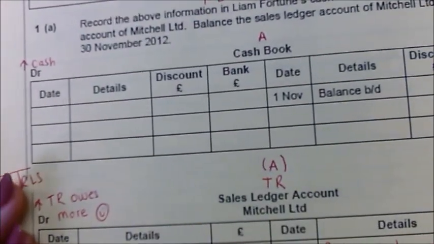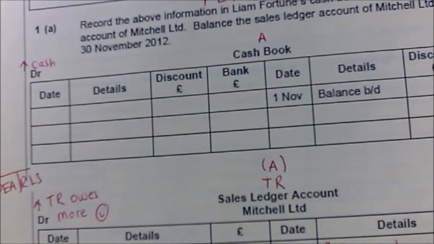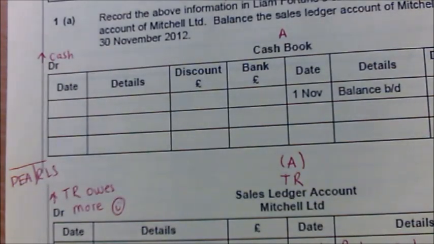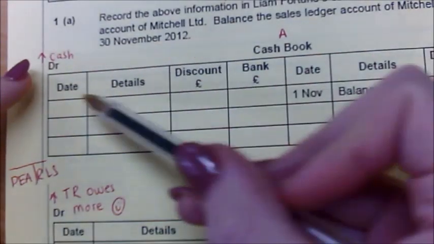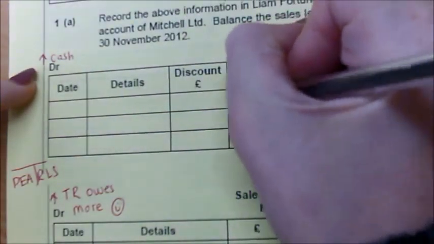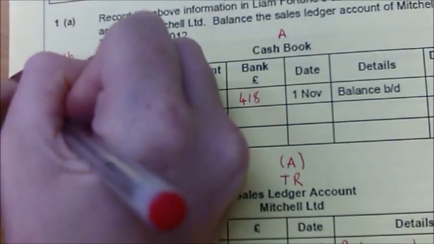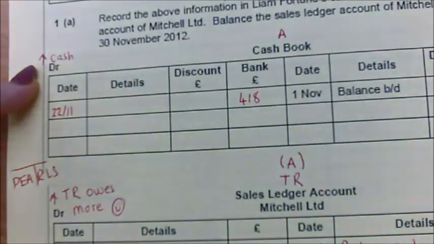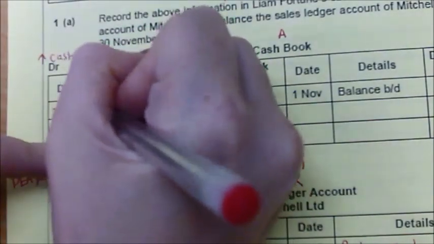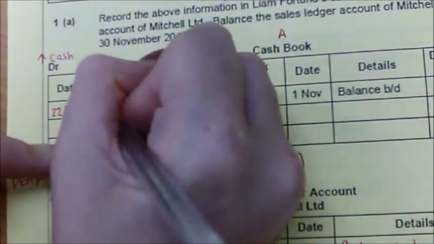Okay, so I'm now going to record this in the cash book. Okay, so cash is increasing by £418. The cash was received on the 22nd of the 11th, and the other account involved is Mitchell. That's who's given us the cash.